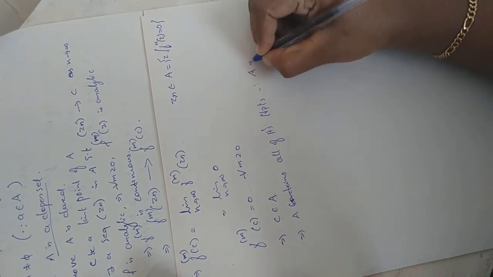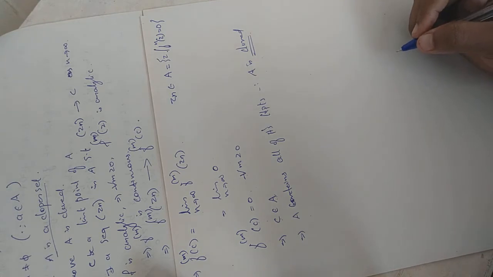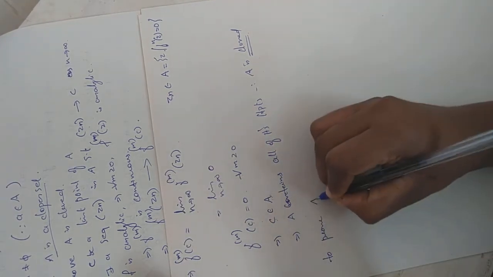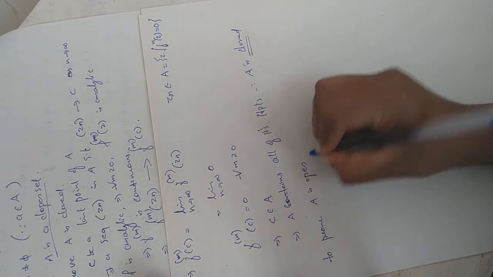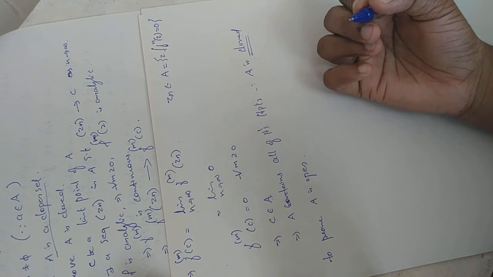Therefore, A is closed. A is a closed set. Now we are going to prove that A is an open set also. To prove A is open, we have to prove that every point is an interior point.